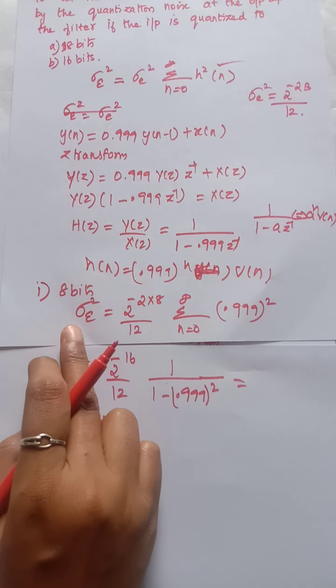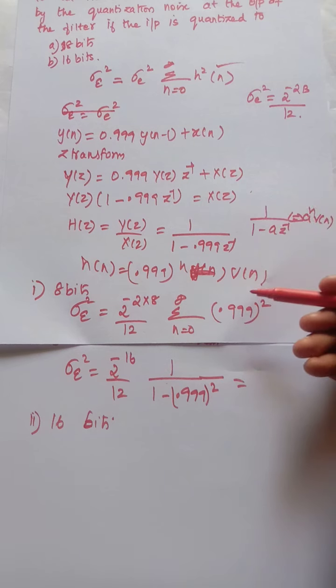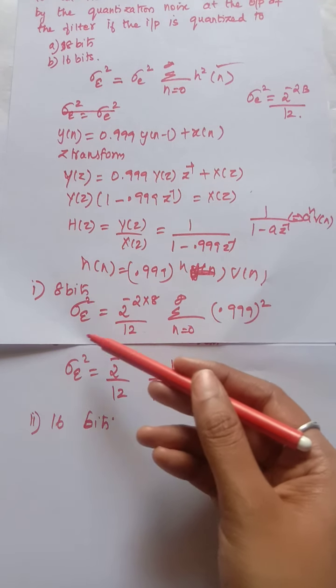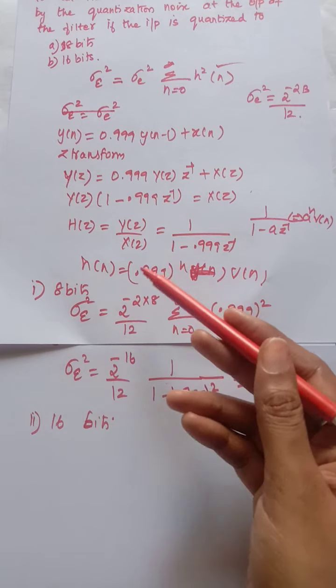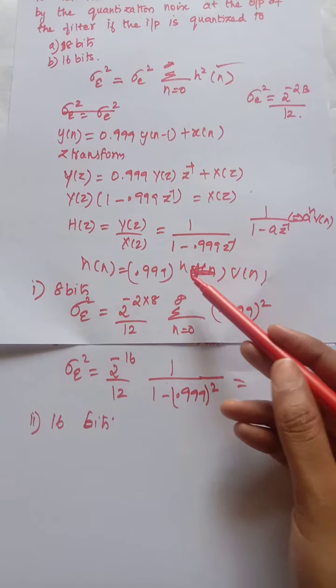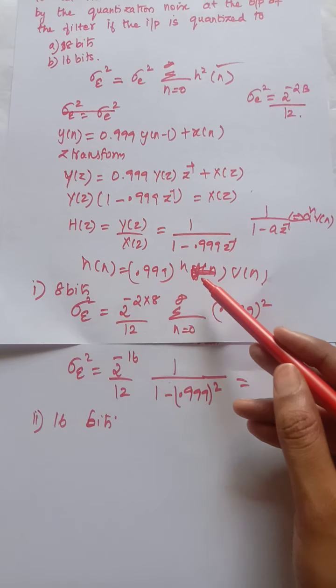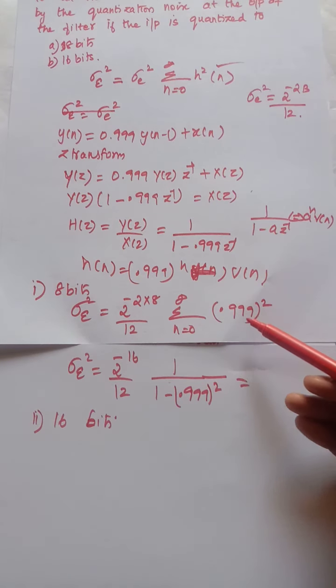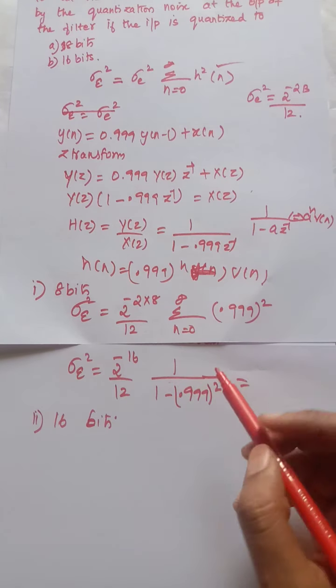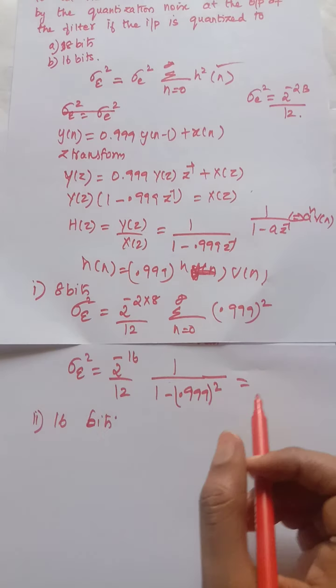After simplifying, for 8 bits, similar to the previous problem, 1 minus 0.999 whole square, so I got this equation.